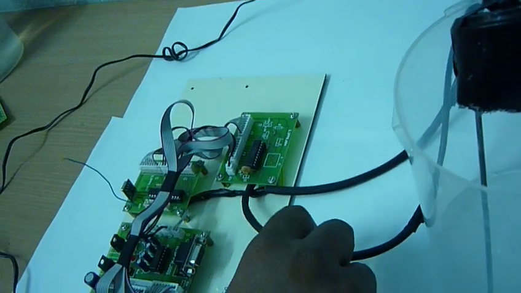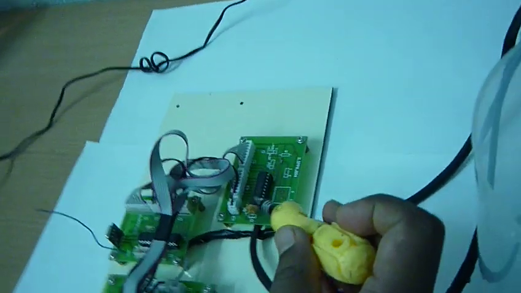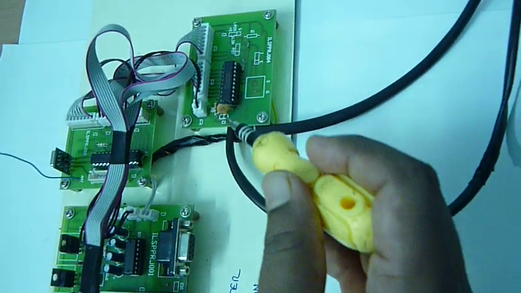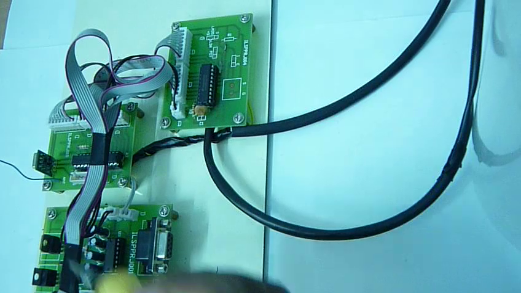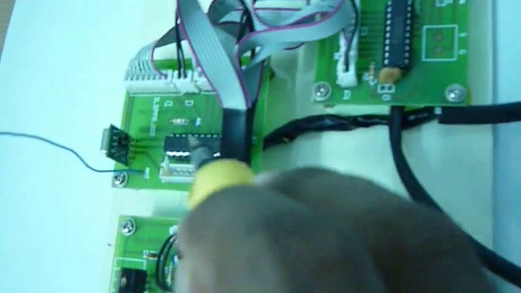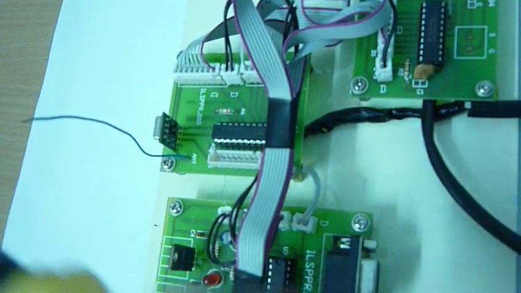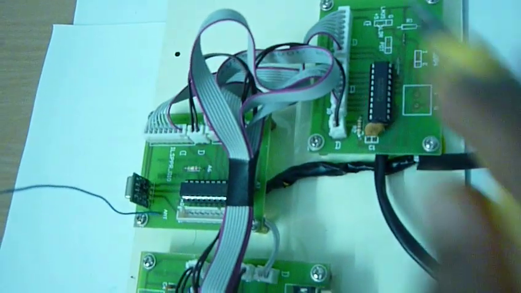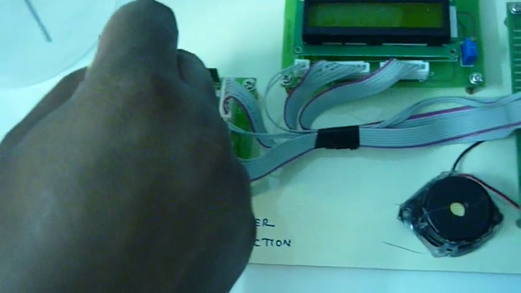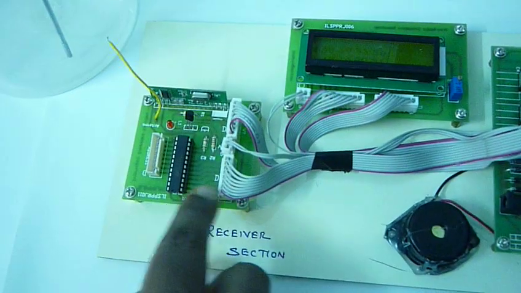This voltage variation is then converted into digital format by an analog to digital converter. This digital data is then read by a microcontroller, which communicates the information to a wireless transmitter. From there the data is transmitted in a wireless mode. So this section is the transmitter section, and this section is the receiver section, and the data sent via the wireless transmitter is received by this receiver.